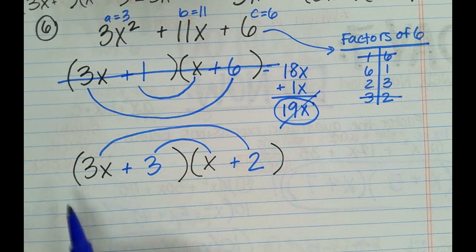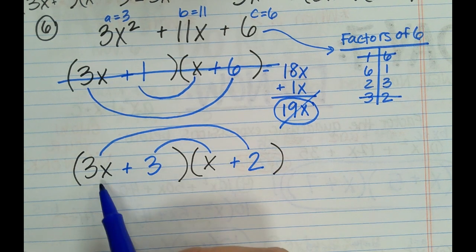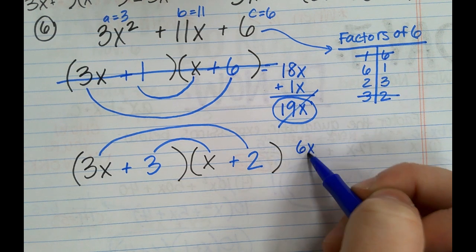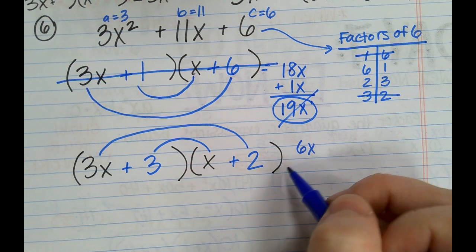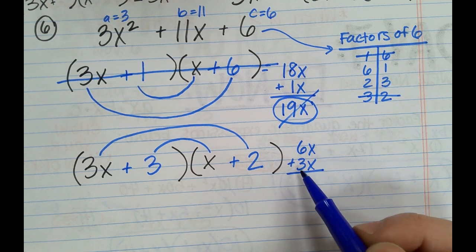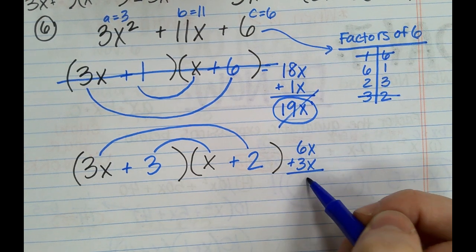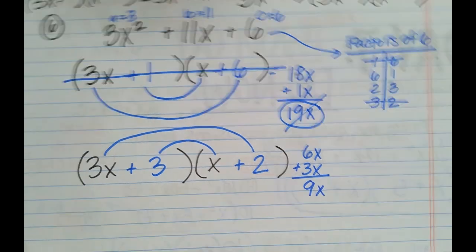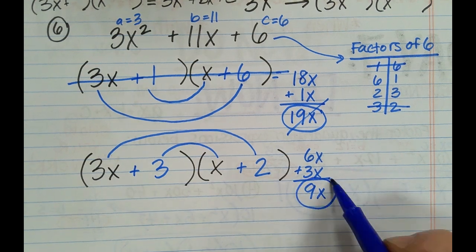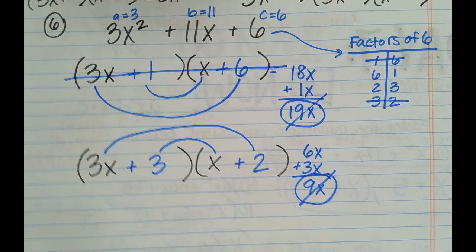So I can show you what I'm connecting here. 3x times 2 is what? 6x. And then what's 3 times x? 3x. 6x plus 3x is 9x. Oh, that one didn't work either. So that's not an answer.